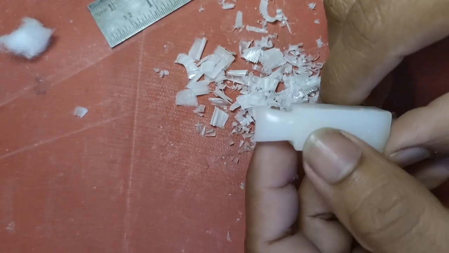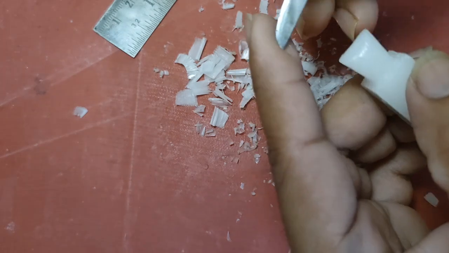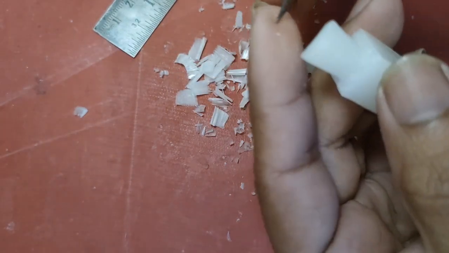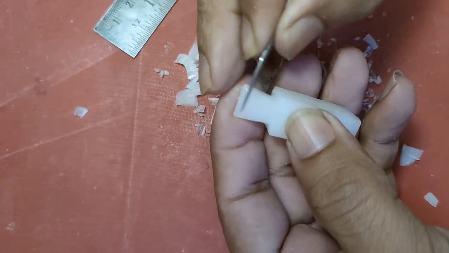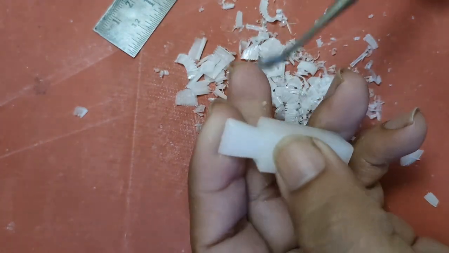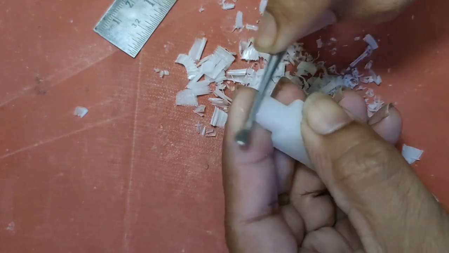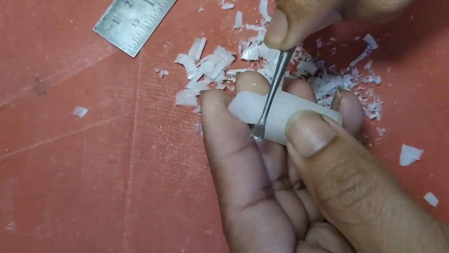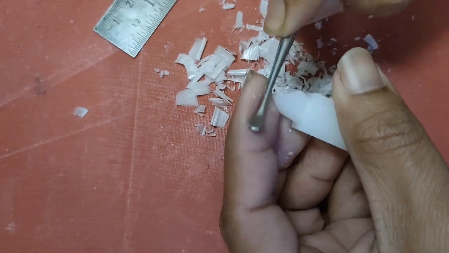Now we're done with the crown. So we can polish it now. For that, use the blunt edge of the carver, give some strokes like this, or you can also use this round portion in this way. We'll be smoothing off the edges a little.